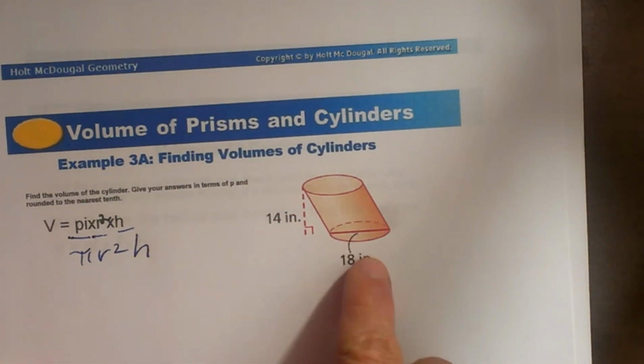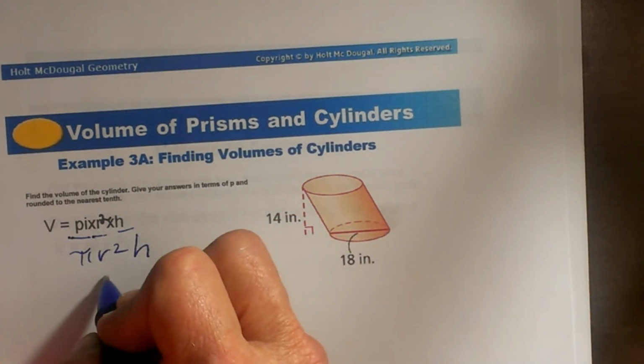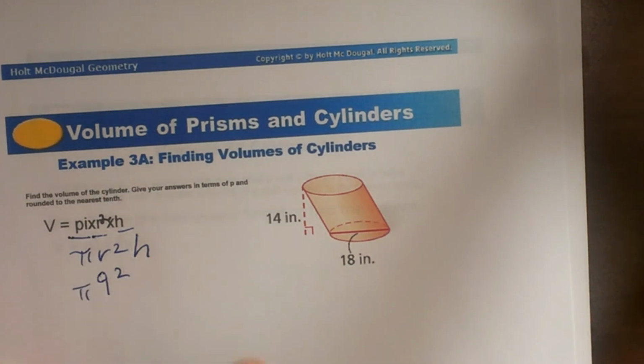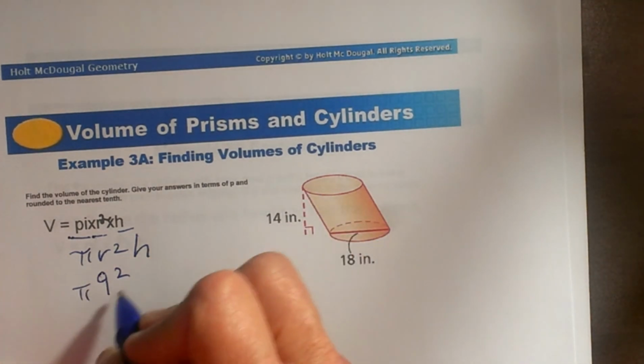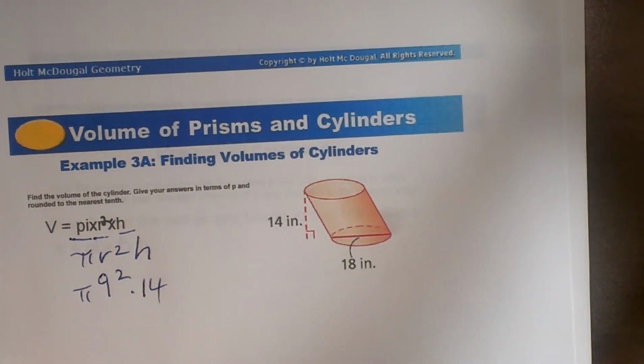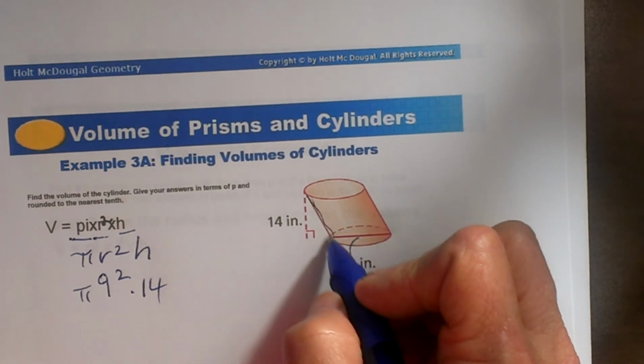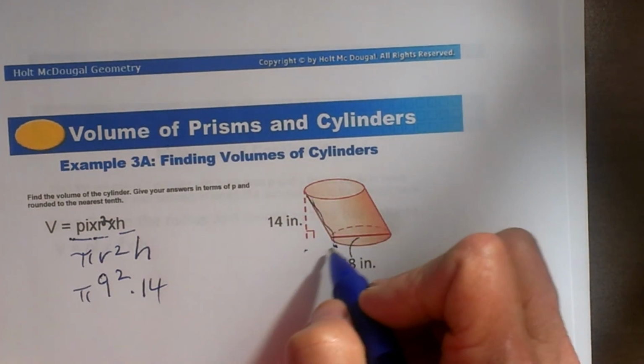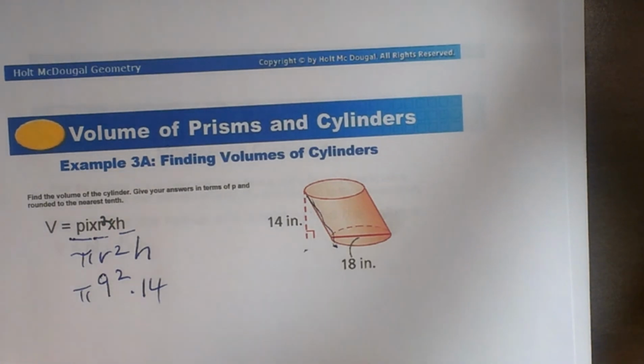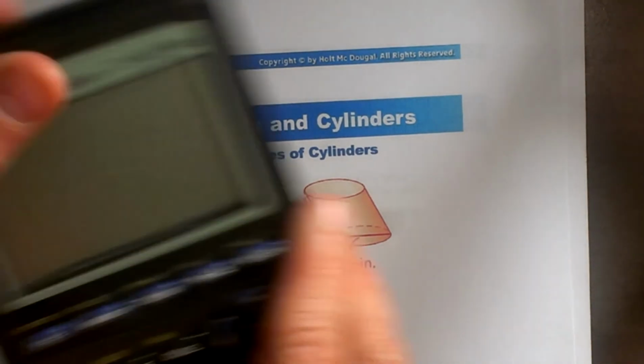So our radius, what's our radius here? It's 9. So 9 squared. And what's our height? Well, that's given to us. That was really easy. 14. Sometimes that won't be given. You might be given this, and you might have to work a Pythagorean theorem to figure out your height. So always keep Pythagorean theorem in your back pocket.